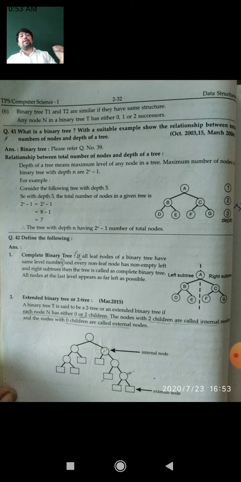So all the leaf nodes are at the same level number. Here in the diagram you can see all the leaf nodes are at the same level, so this type of binary tree is called a complete binary tree.